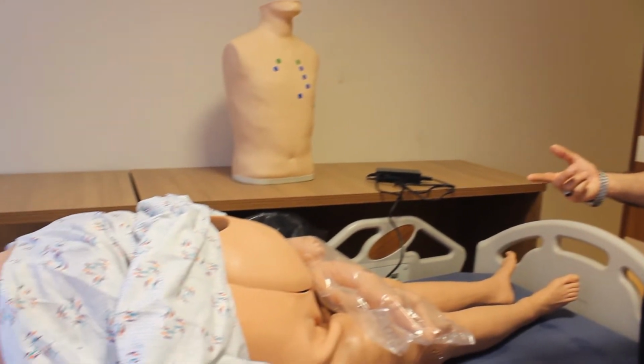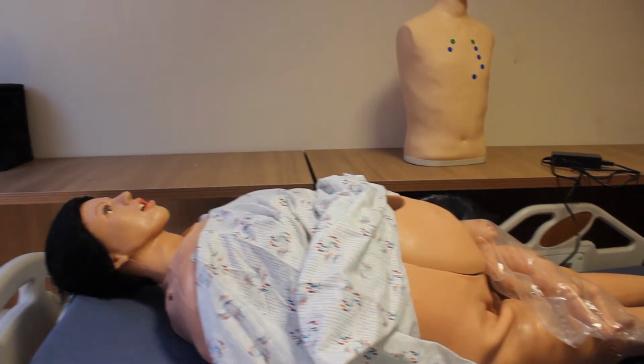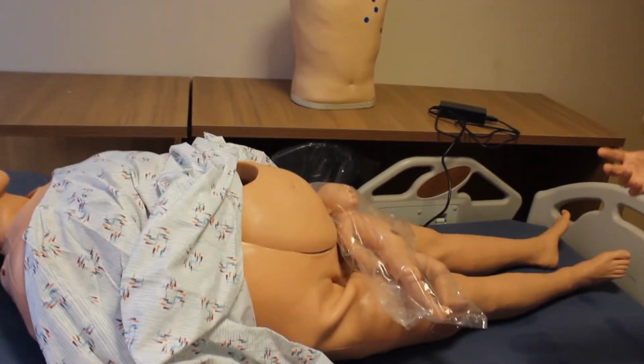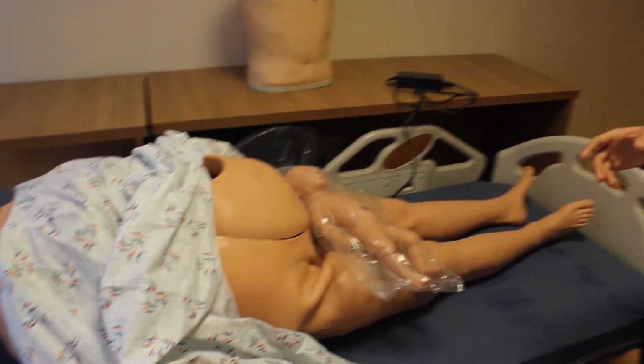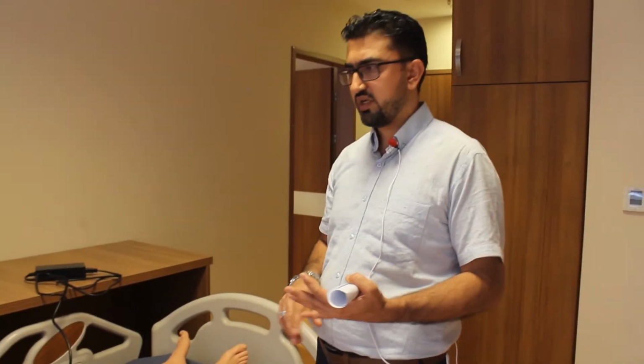For example, we have one of the simulations for gynecology and obstetrics. We have a dummy, and you can see the pregnancy. You can see, for example, the procedure of normal labor or delivery of the baby, and you can see the vital signs of the dummy as a real patient.